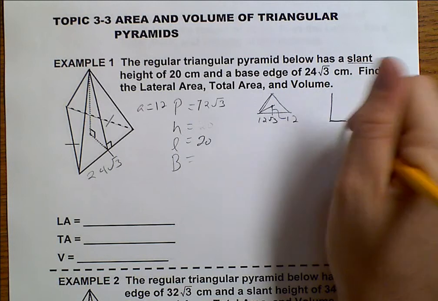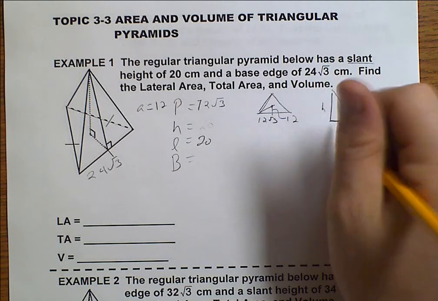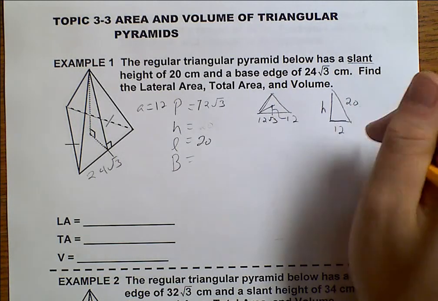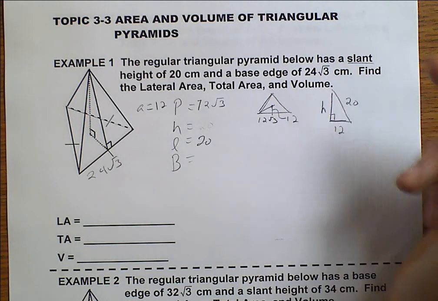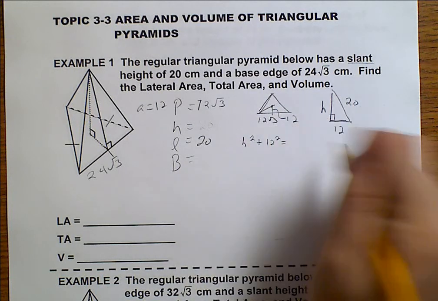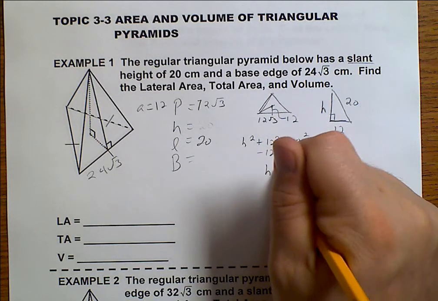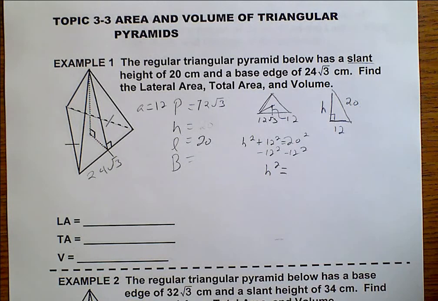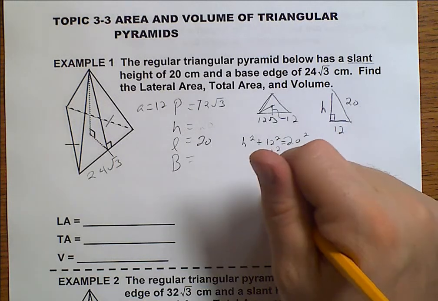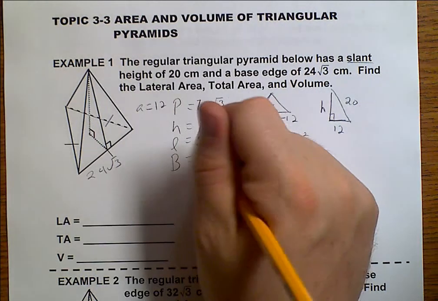Well, that apothem will go in our height triangle, where here we have our height, our apothem will be the bottom, and our slant height is the hypotenuse. We use Pythagorean theorem, so h squared plus 12 squared equals 20 squared. If I subtract 12 squared from both sides, I get that h squared equals 256. So that means my height must equal the square root of 256, which is 16.